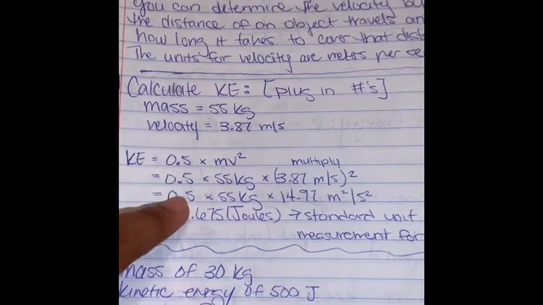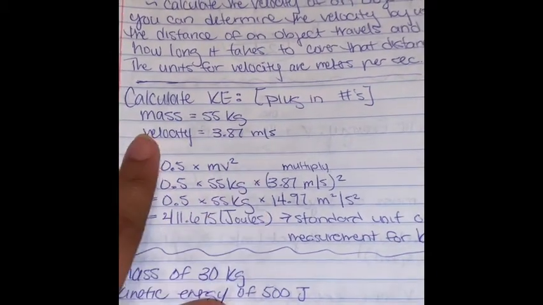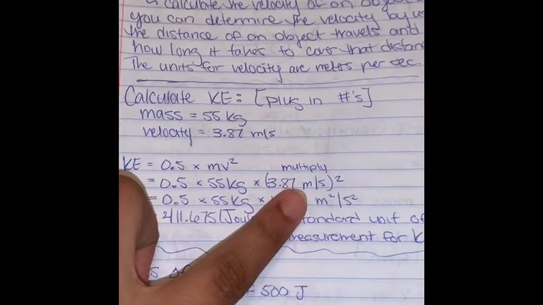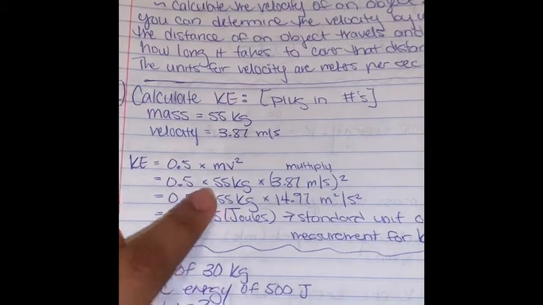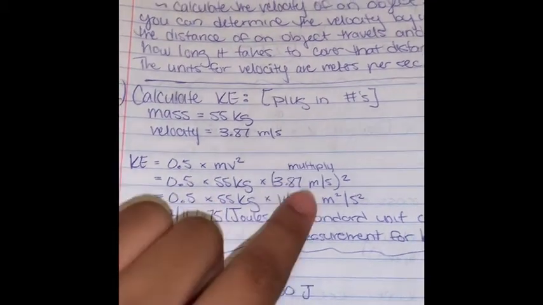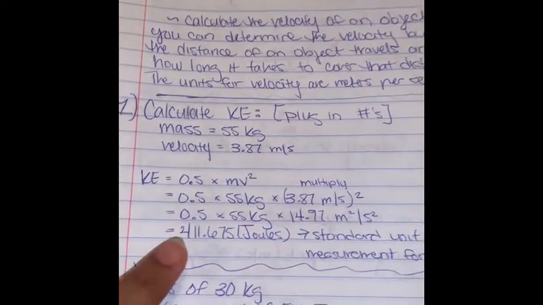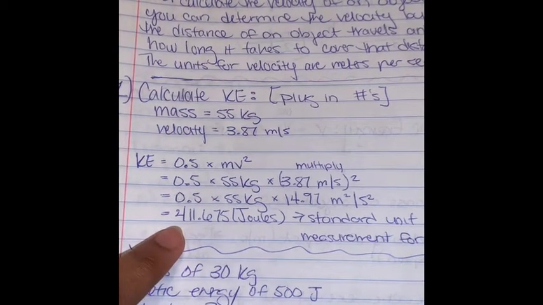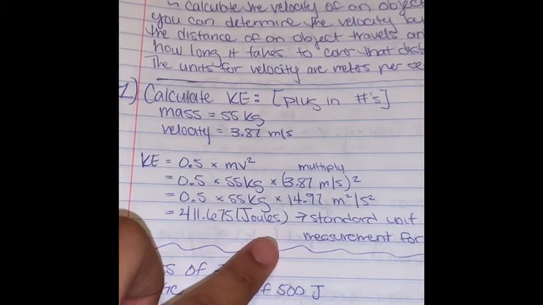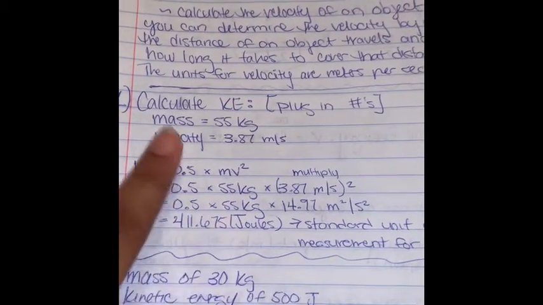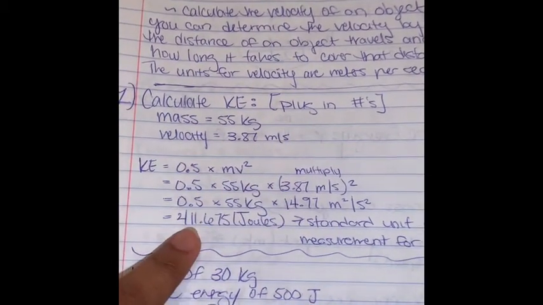So all you have to do is 0.5 multiplied by 55 times the given velocity, which is 38.87 meters per second. Below that, I just kept the first two components the same, and I multiplied this by itself, which is 14.97. And lastly, the initial answer would be 411.675 in joules.